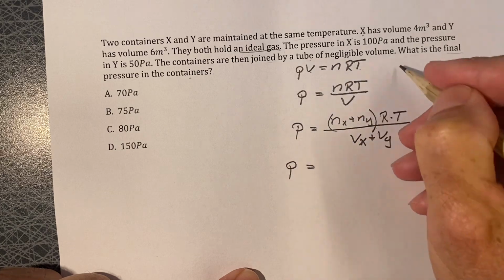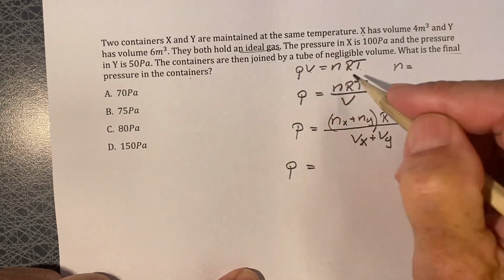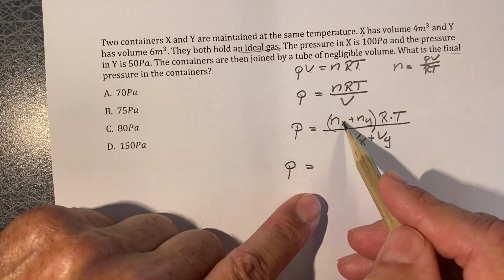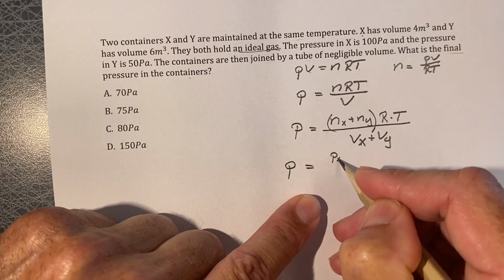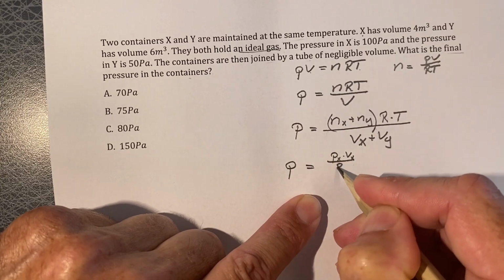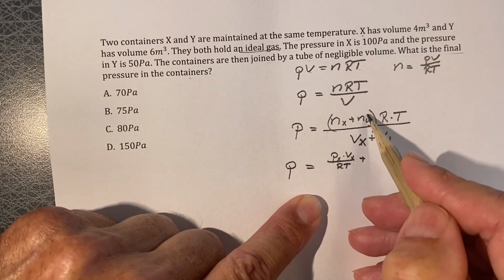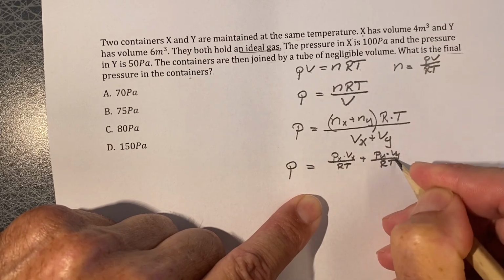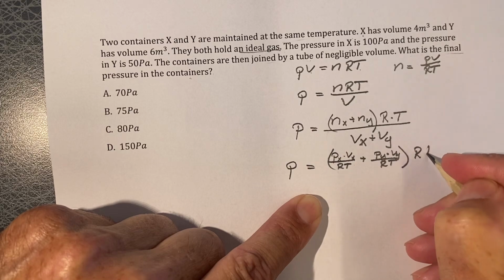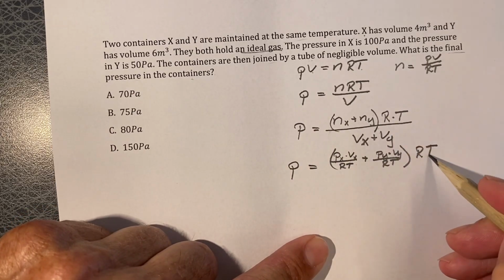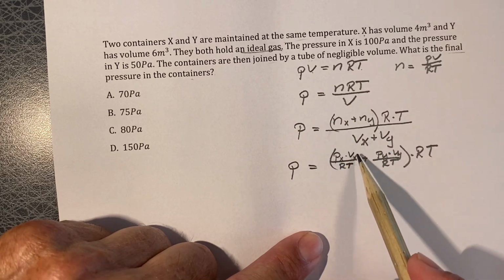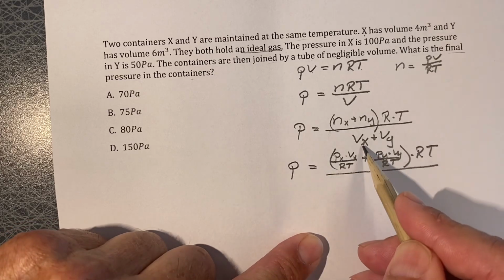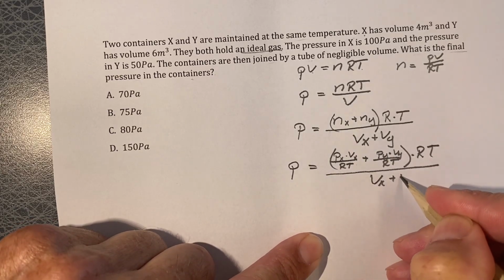Let me show you. If I solve for n, this equation, then I will get PV over RT. Therefore, instead of nx, I could write it as Px times Vx over RT, plus, then comes ny, that is Py times Vy over RT. Parenthesis, RT. So these RT are the same here. Multiplication. So nx is this, and ny is this part. Divided by Vx plus Vy.